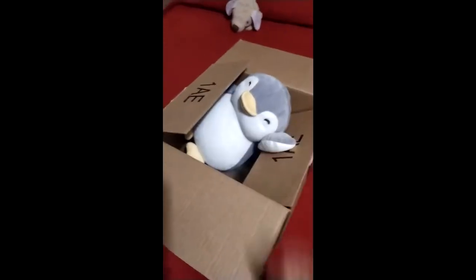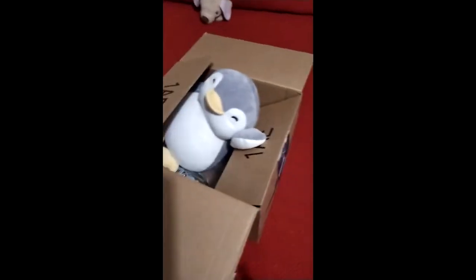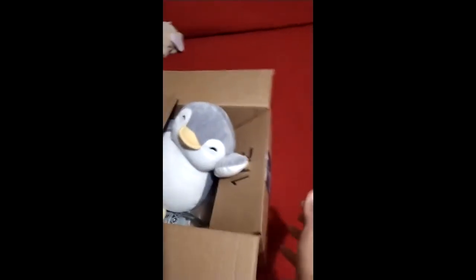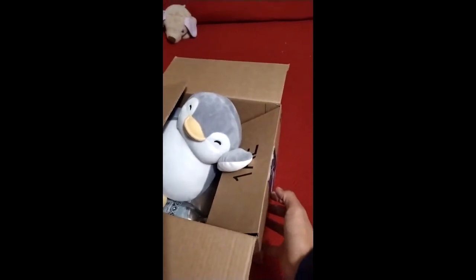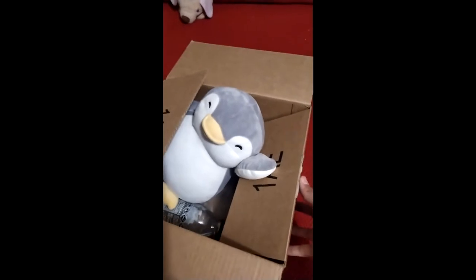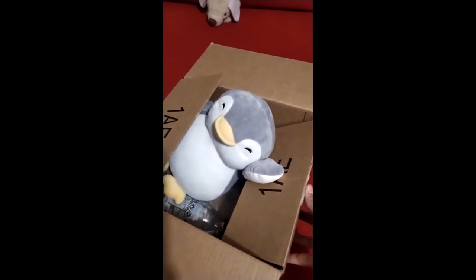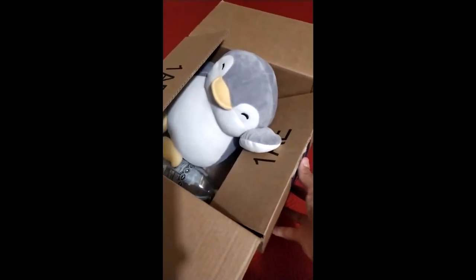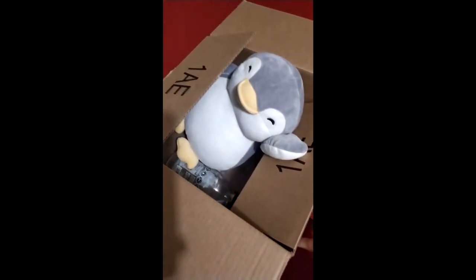Here we have again our cute penguin with the box, and if we try to move it with 4 fingers, the box will not move. But what if we try to move it with 5 fingers? The box will start moving. As you can see, 5 fingers, a penguin, and the box is moving.